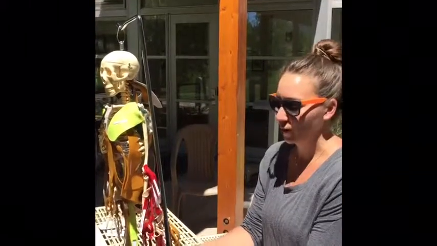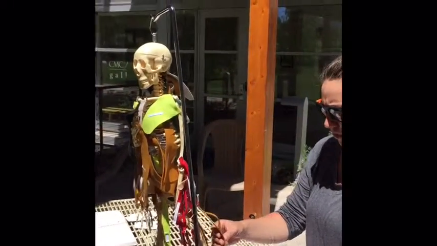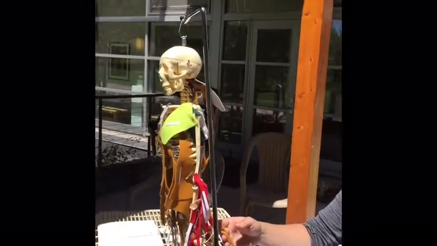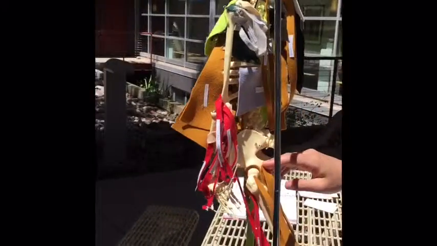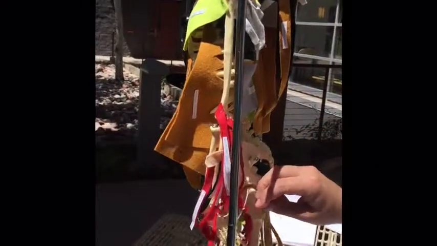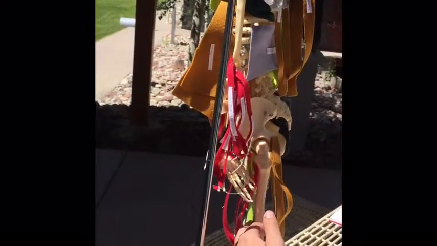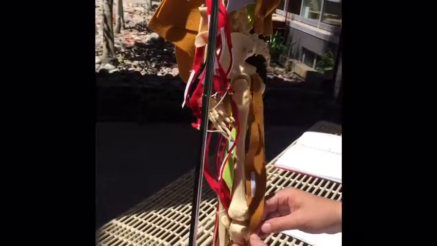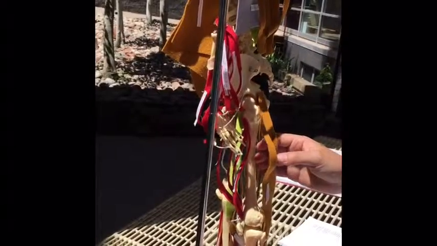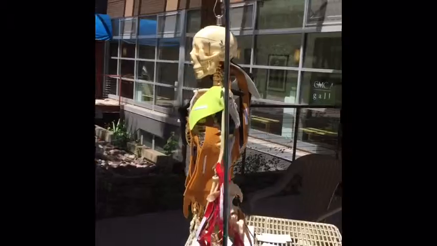Okay, so I'm going to do the posterior thigh and the lower leg. So for the posterior thigh, we have our biceps femoris, and it connects on the ischium tuberosity, and then it also connects on the lateral lip of the femur, and it inserts down at the fibula head. And the action is flexion, so it allows the leg to be flexed like so.